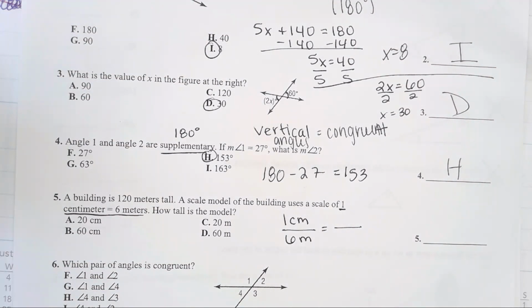Like I tell my students all the time, whenever you see 3 numbers in a problem, more than likely you're going to be setting up some type of proportion. So you're just trying to get everything lined up. Since they gave you the scale, that is the first thing you put in your proportion.